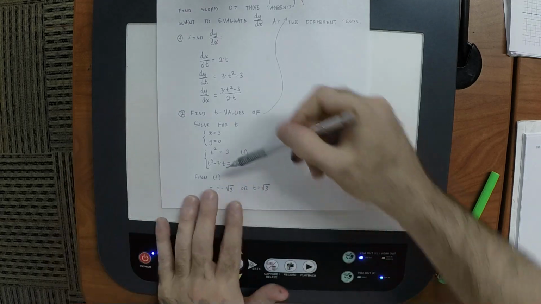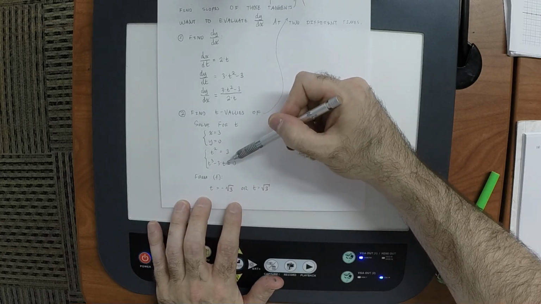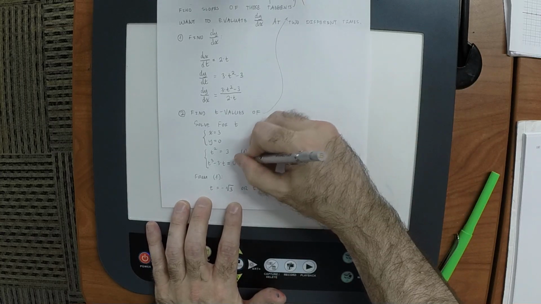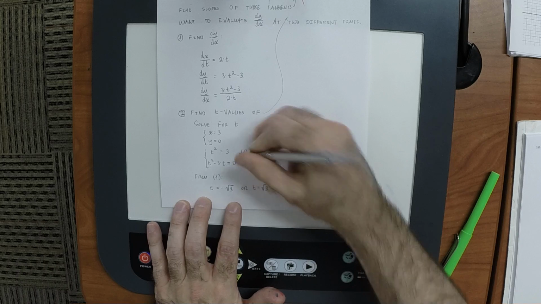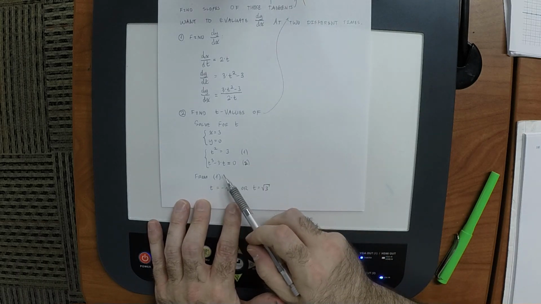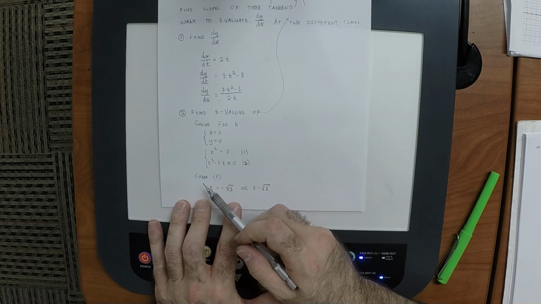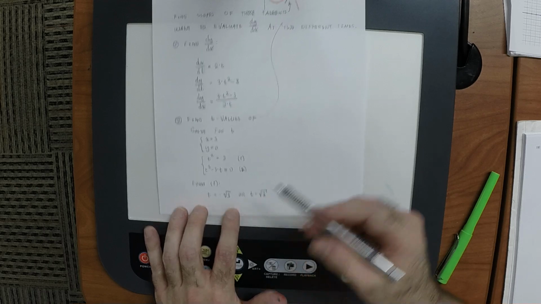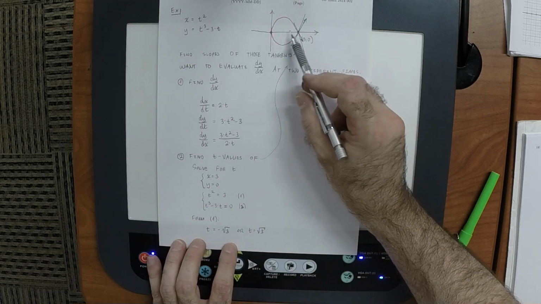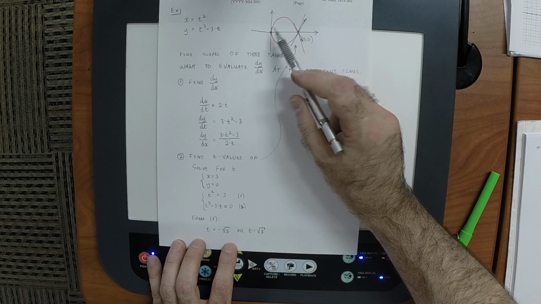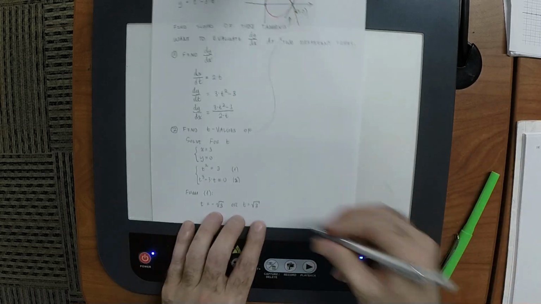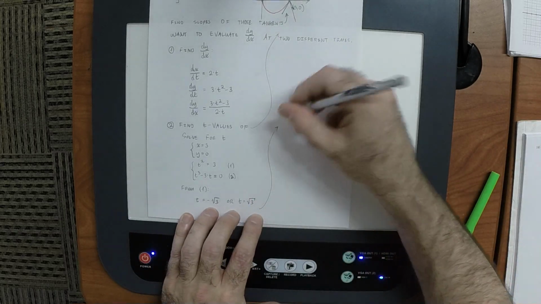And if you carefully do this one, from equation 2 you get 3 possibilities. T is 0 or negative square root of 3 or positive square root of 3, because we hit the axis 3 times. 1, 2, 3. So finally, I know we're out of time, we can answer the question.